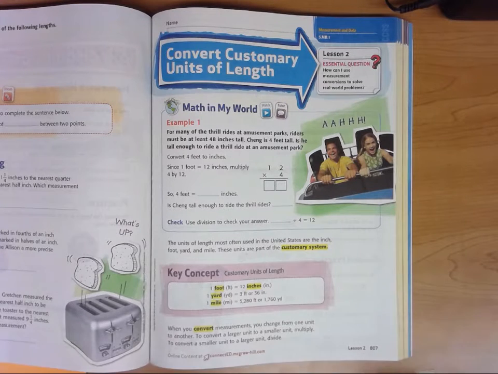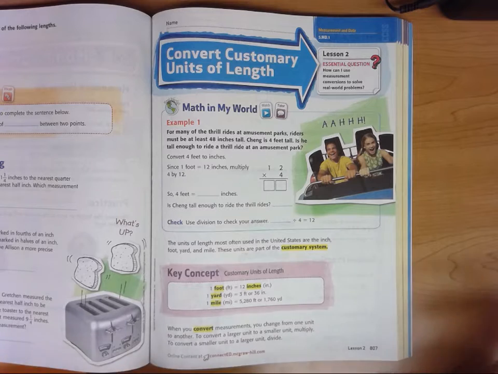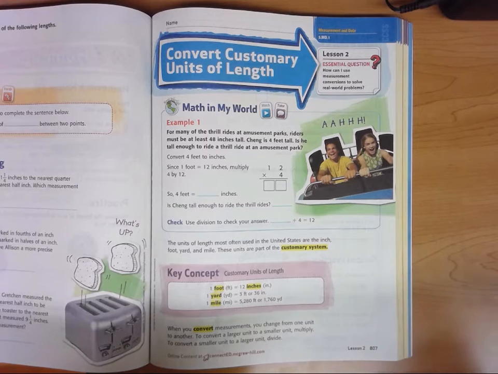Let's look today at Lesson 2 from Chapter 11, Converting Customary Units of Length. Open up your book to page 807, Lesson 2, Customary Units of Length, Converting Them. So we previously looked at using a ruler, measuring in inches to the nearest half and quarter of an inch. Today we're going to look at feet, inches, yards, and miles, and at some story problems to convert between feet and inches, feet and yards, and miles.